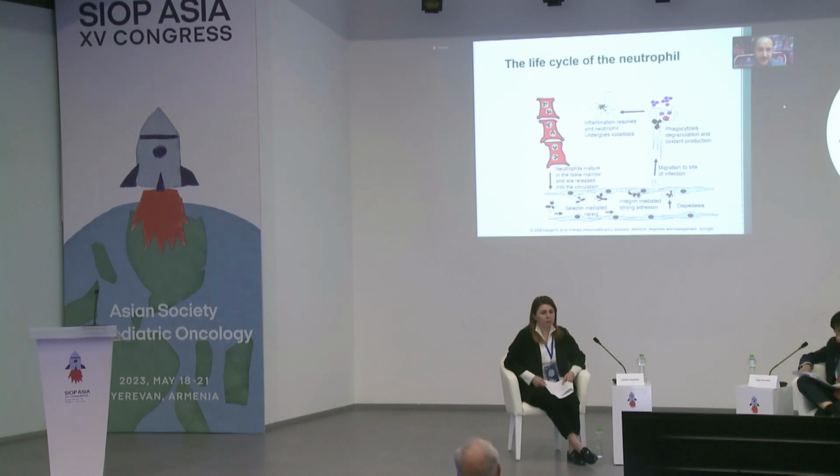If you have a look at the life cycle of the neutrophil, you can see at the left side we have the bone marrow, where the promyelocyte should mature to myelocyte and then neutrophil. So if we have some kind of arrest at the promyelocyte at the earlier stage, it leads to severe neutropenia, severe congenital neutropenia.